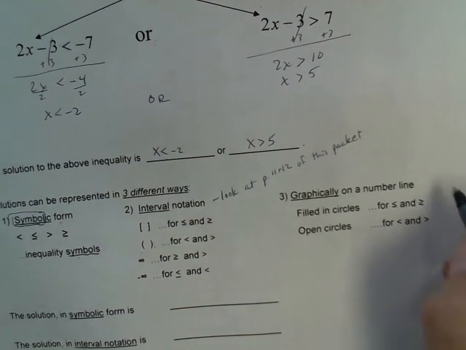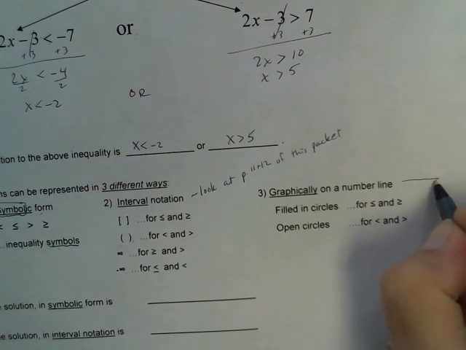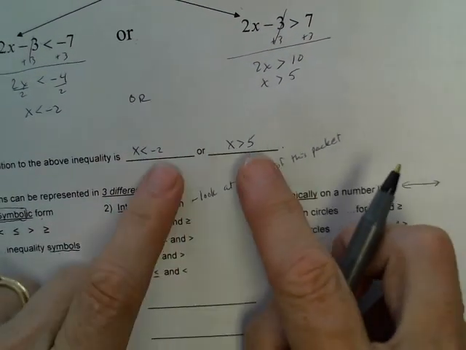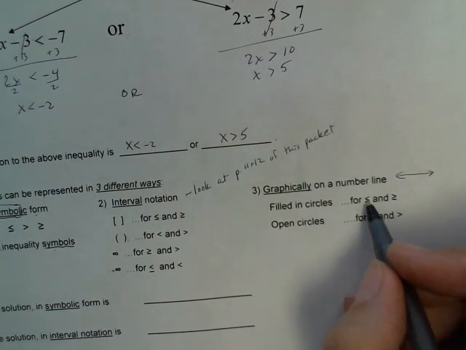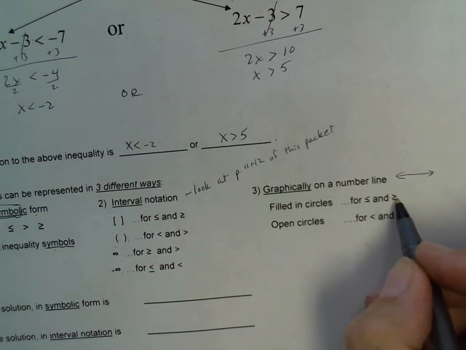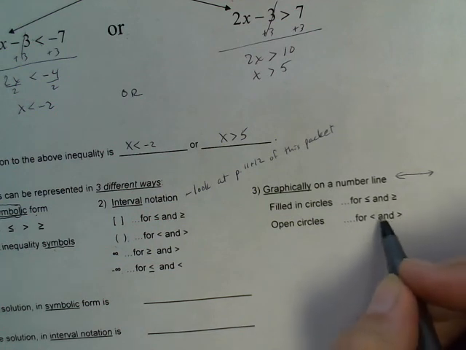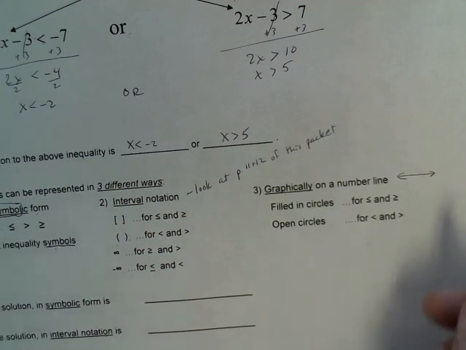Graphically, on a number line, you're going to put the 2 solutions, and you're either going to fill in the circles if you have greater than or equal to or less than or equal to, and you're going to have open circles on the number line if you have strictly less than or strictly greater than.